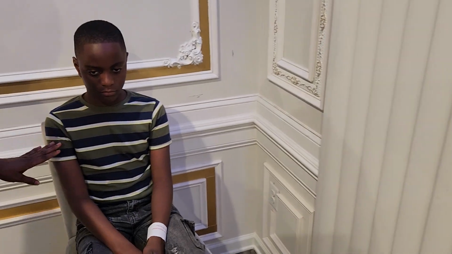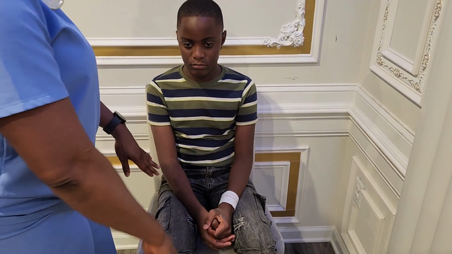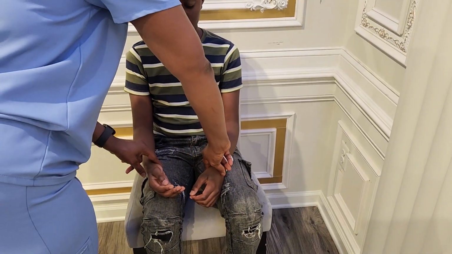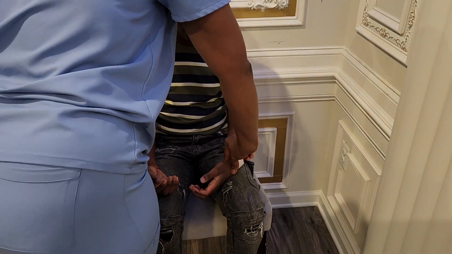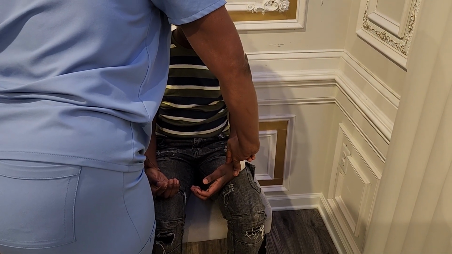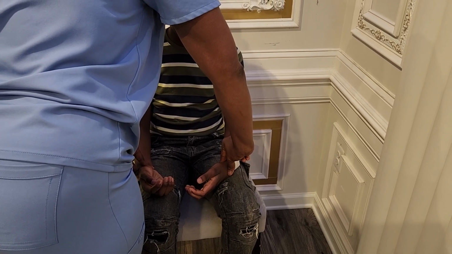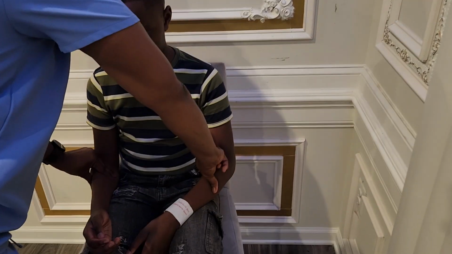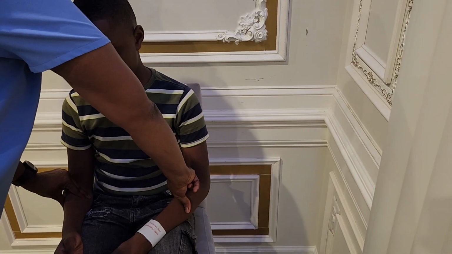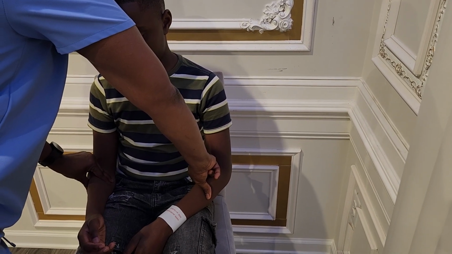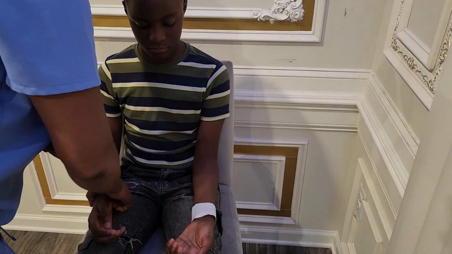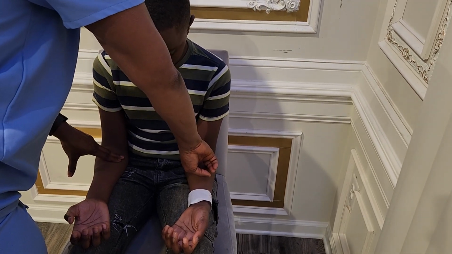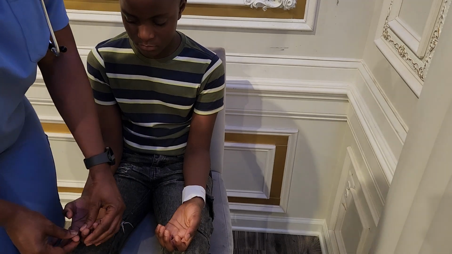So now I'm gonna go ahead and check his pulse. I'm gonna do it symmetrically. I'm gonna check his brachial pulse. +2 bounding. I'm gonna check his radial pulse. That's +2. You're gonna stretch your hands like this for me. Okay? That's +2 bounding. Okay, I'm gonna check for his capillary refill.